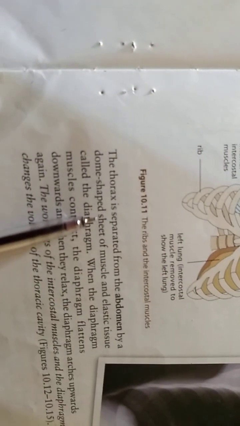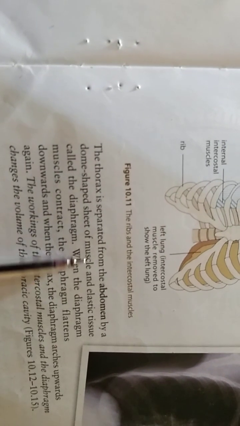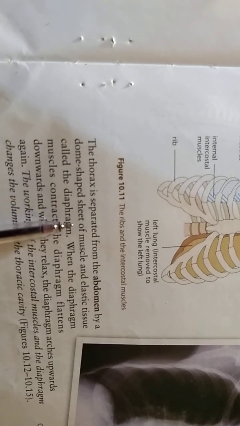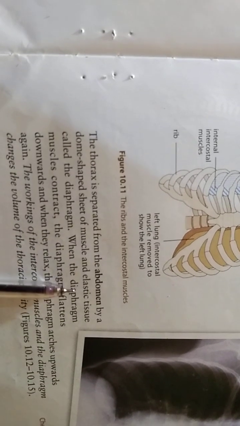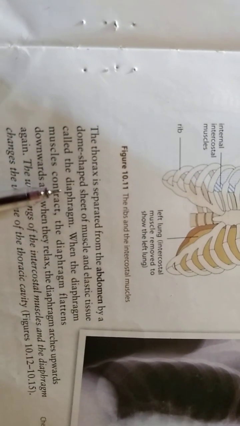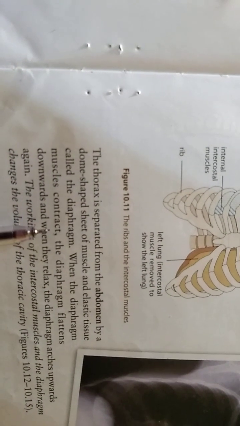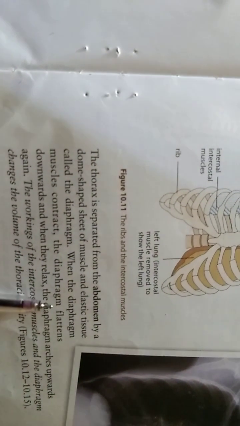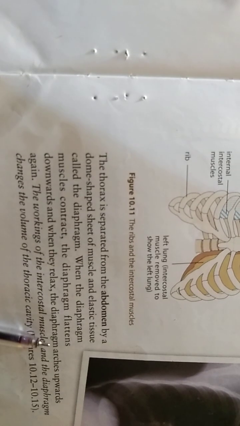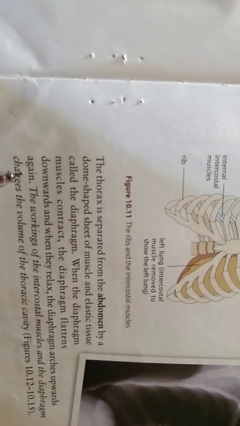The thorax is separated from the abdomen by a dome-shaped sheet of muscles and elastic tissue called the diaphragm. When the diaphragm muscles contract, the diaphragm flattens downwards, and when they relax, the diaphragm arches upwards again.